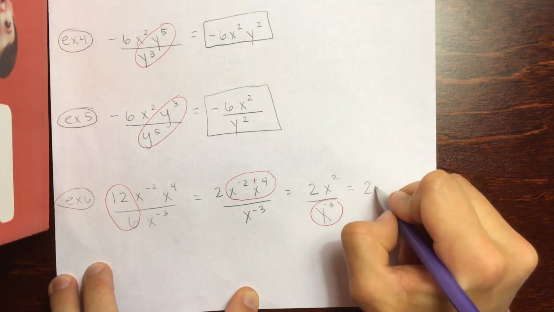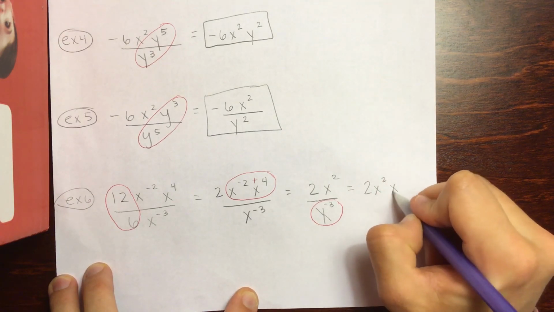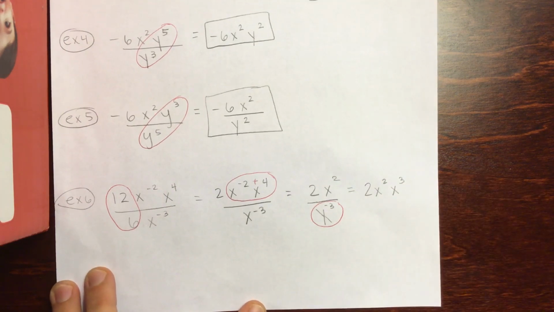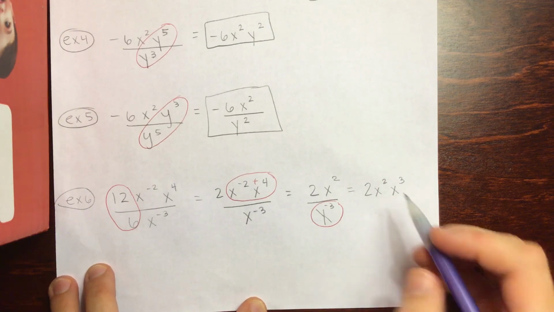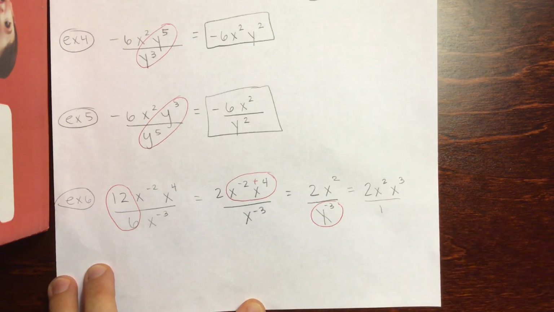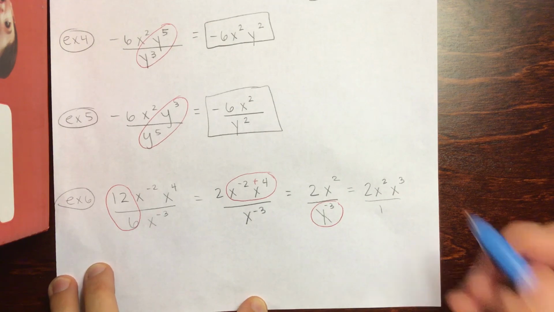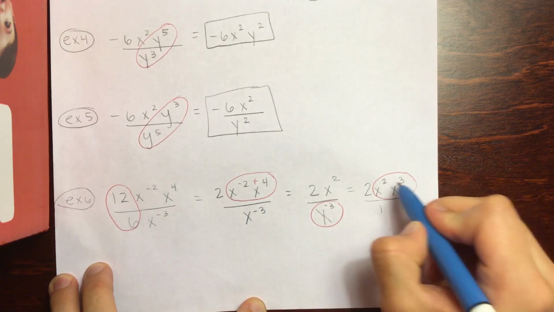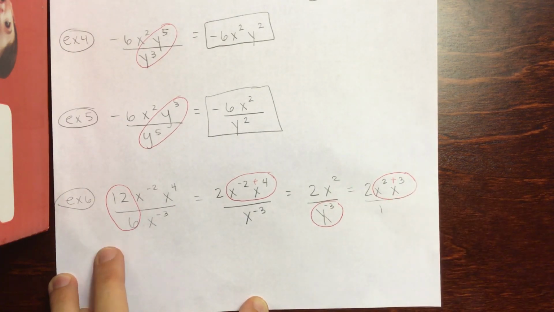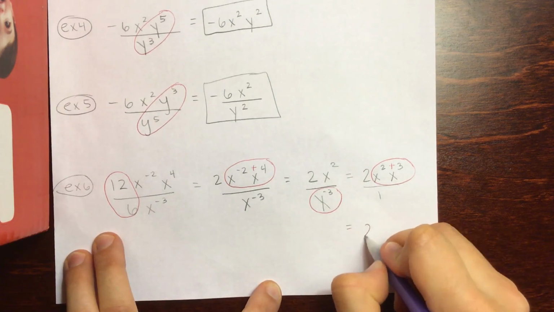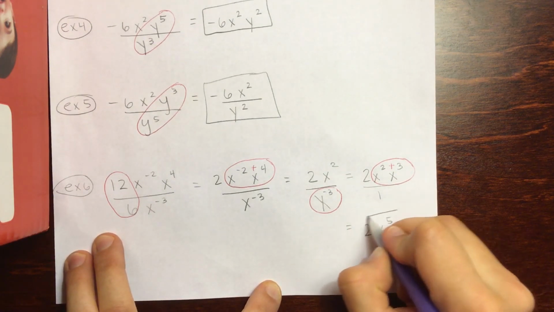Or I'm going to first move that negative to the top because I hate negative numbers. So when I bring it to the top of the fraction, there's no longer a fraction, so I don't have to write the fraction bar. If you want to still write over 1, that's okay too. And then it'll make it a little bit easier for you to see. Let's combine these two. So I am going to add them together and get x to the 5th.